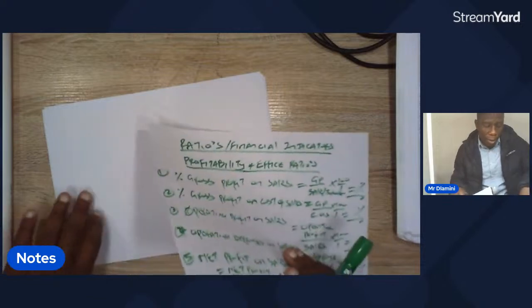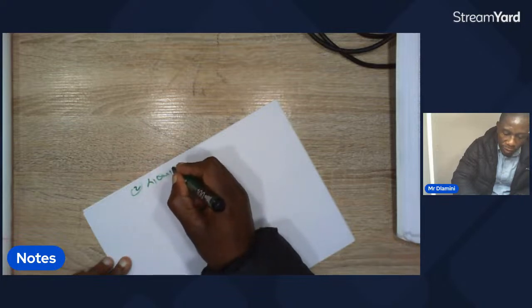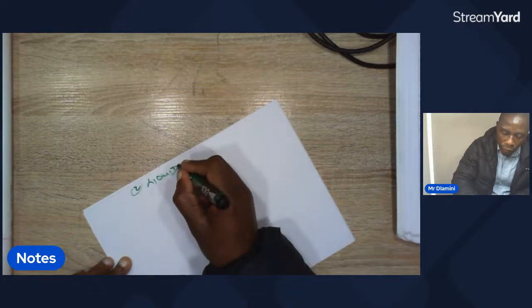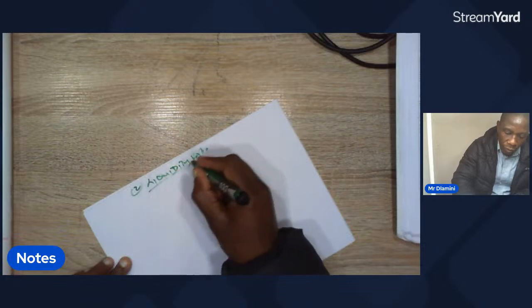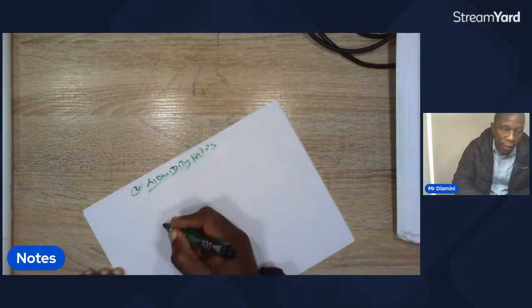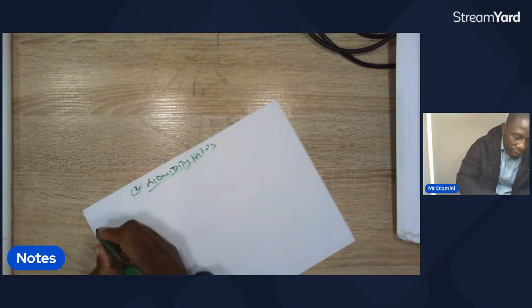Okay, ase lawa ke abathanda ukuthi babuze ke ngempela ke okuthiwa yini liquidity ratio. Then group number 2 we call it liquidity ratio or ratios, right? Firstly, you must know what is the meaning of the liquidity.